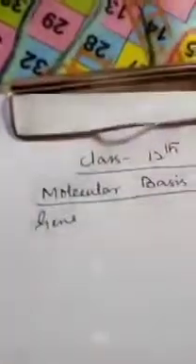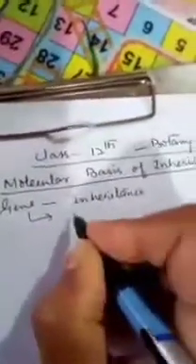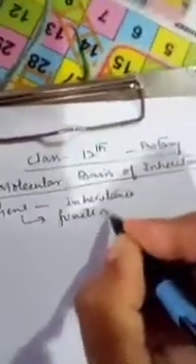We know that the gene is the hereditary unit and it is responsible for the transmission of characters from parent to offspring. The gene is responsible for simple inheritance. This gene is also known as the functional unit on the basis of molecular structure.